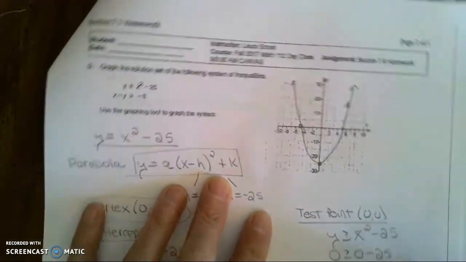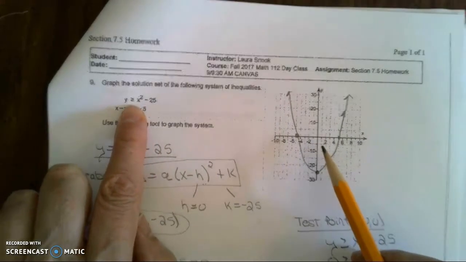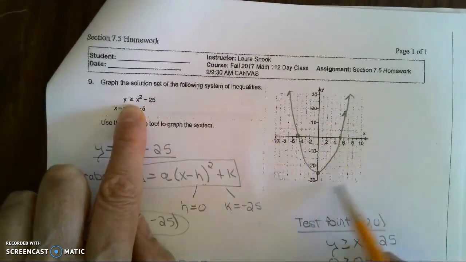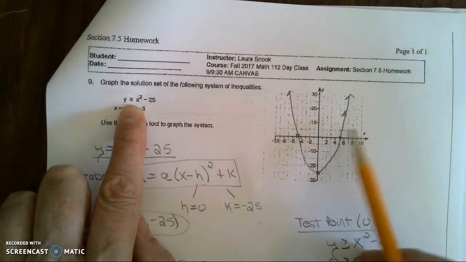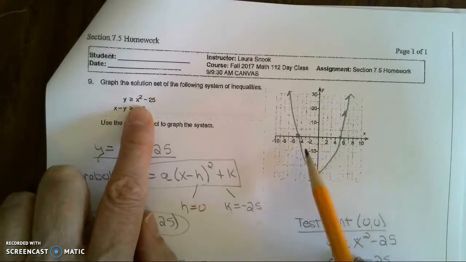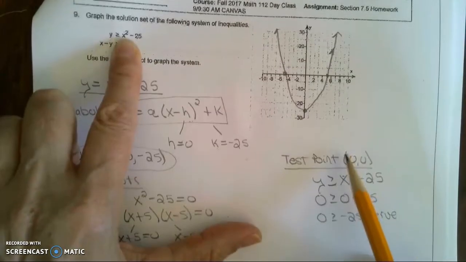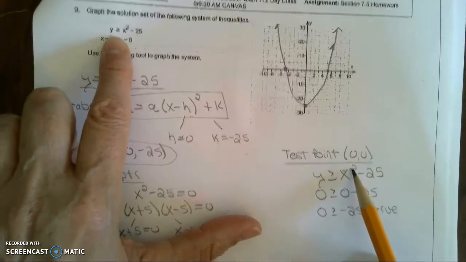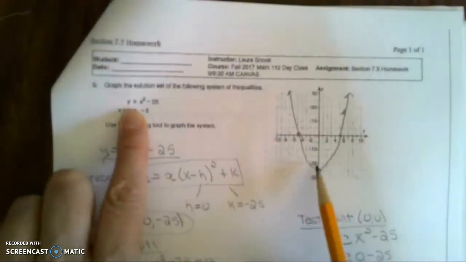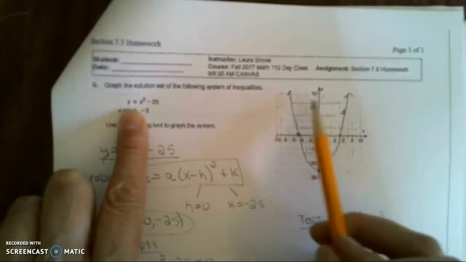Okay, there's my parabola. Now what I want to do is see which half of the plane satisfies the greater than or equal to. Is it the inside or the outside? The way I do that is I pick a test point not on the graph. The easiest point is 0, 0. I plug it in, and if it's true, I shade on the inside. If it's false, I shade on the outside. Plugging 0, 0 into this inequality, it's true, so I want to shade the inner part, where 0, 0 is located. Okay, so that's the first part.